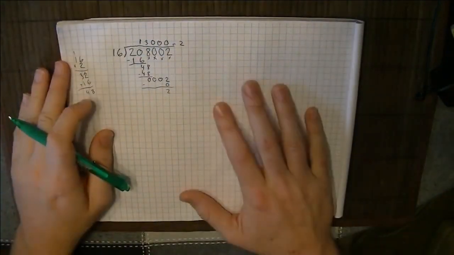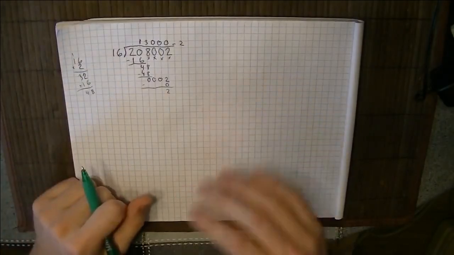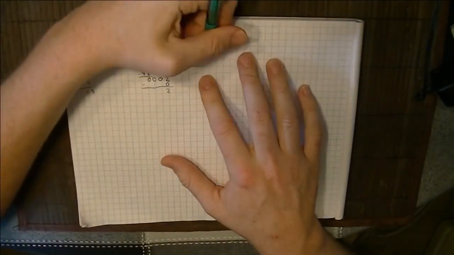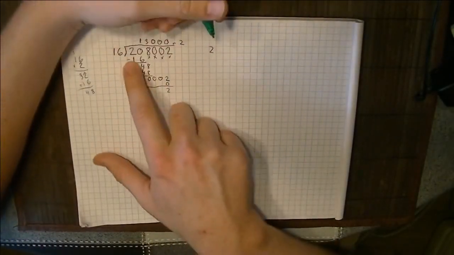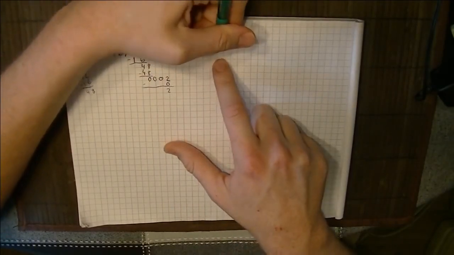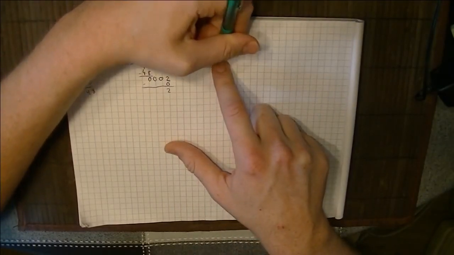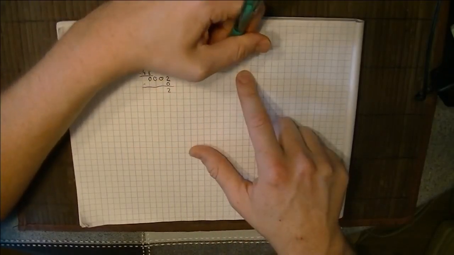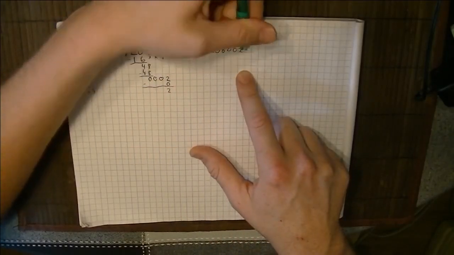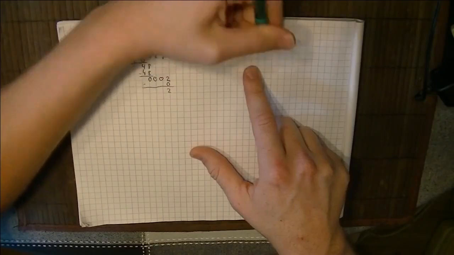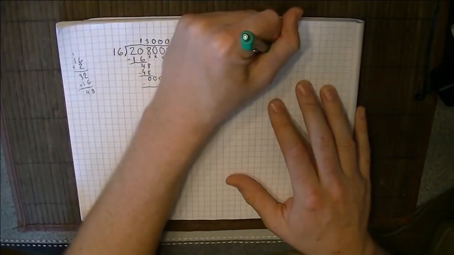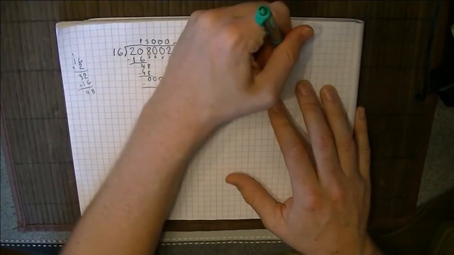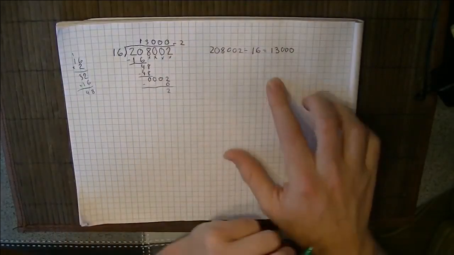Now, what does that mean? What that means is this. The answer to my question is that 208,002 divided by 16 is equal to 13,000.